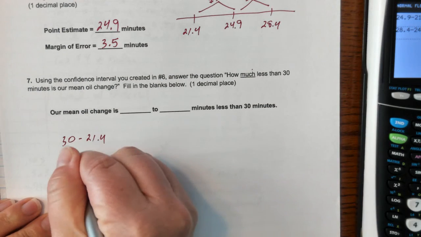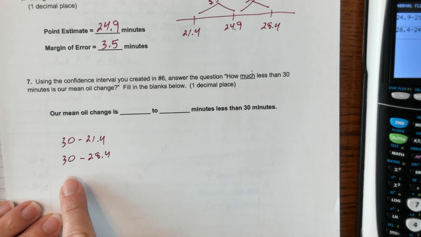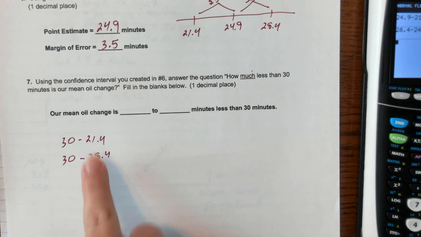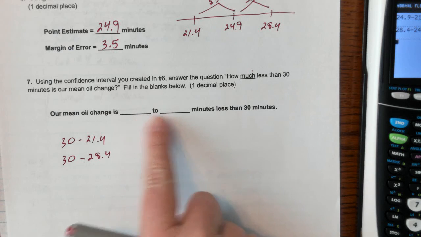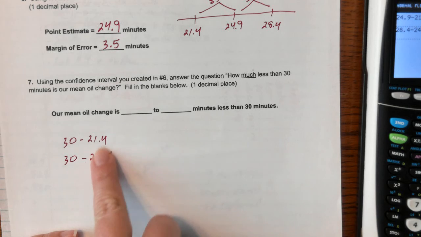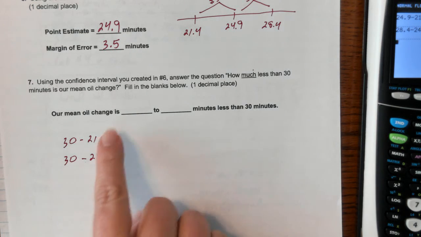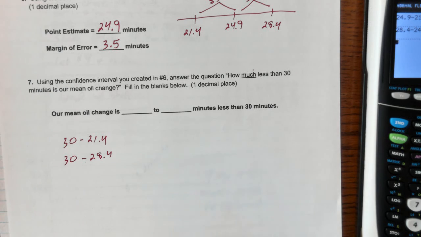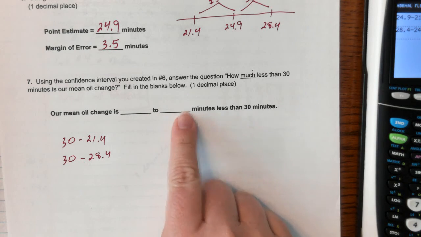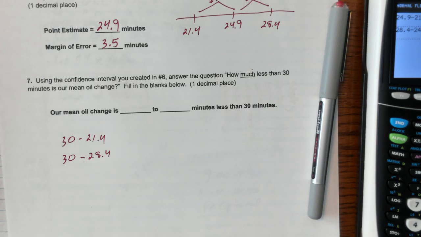So I'm going to do 30 minus 21.4, and I'm going to do 30 minus 28.4, and those two values are going to represent how many minutes under the 30 it takes. So those two values will be there and there. And you'll be able to say, okay, your oil change is likely to be 1.6 to 8.6 minutes less than 30, or whatever those subtractions come out to be. Okay? All right, so hopefully that will help you with your last lab.